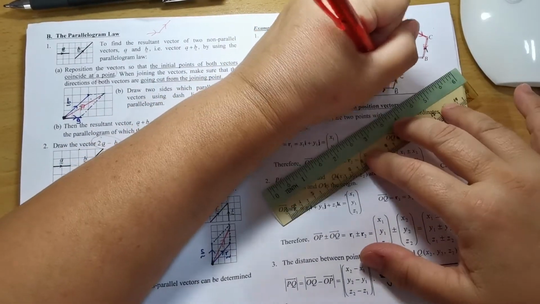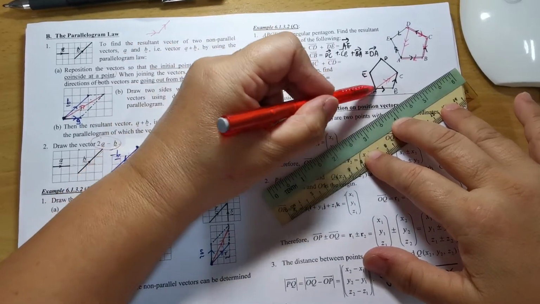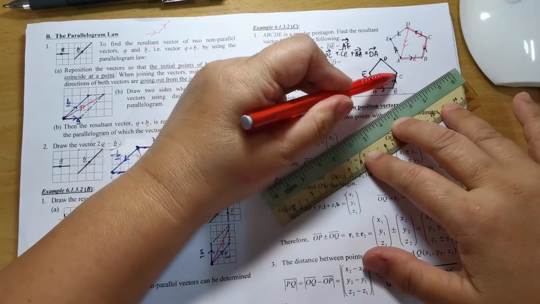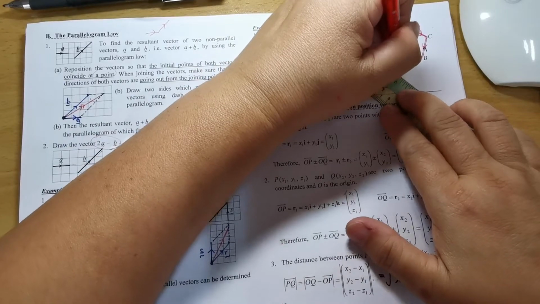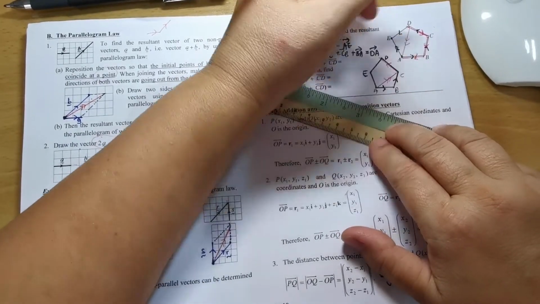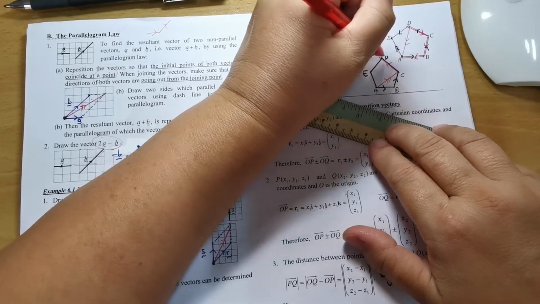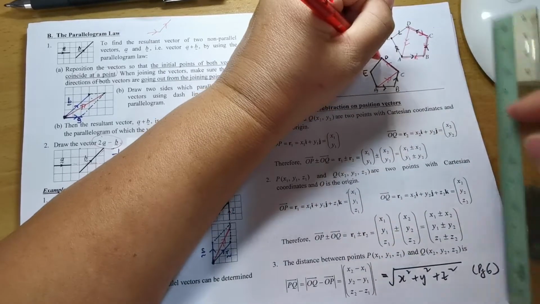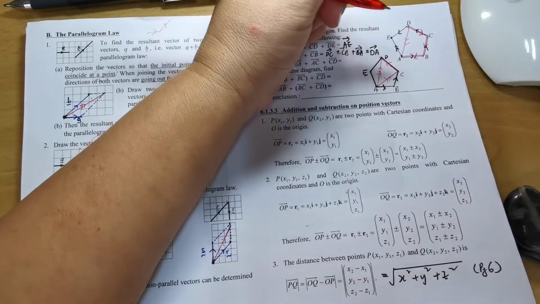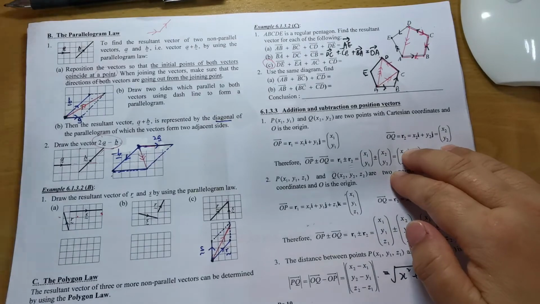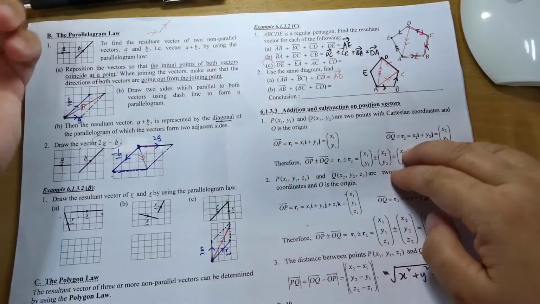Because it's put in the bracket, it means we have to calculate this one first. AB plus BC. So I get this. Then after that, from this one, we add CD. Then only followed by CD. This is the meaning. So AB plus BC is this one, then followed by CD. So initial point, end point. This is the actual resultant vector. So the answer is AD. We want the concept of this one thing.